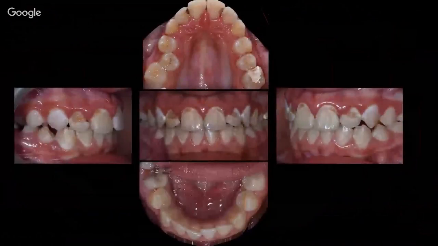So as well, the diagnosis is only one, but the treatment plan is interdisciplinary. So of course, first of all, we need to make this mouth healthy, and then we can as well plan an ortho treatment.